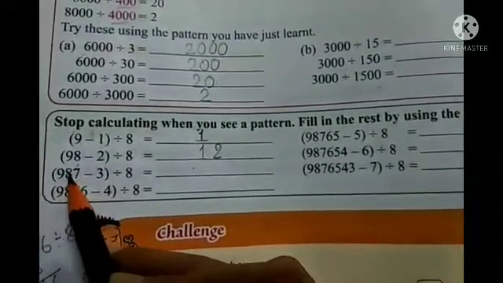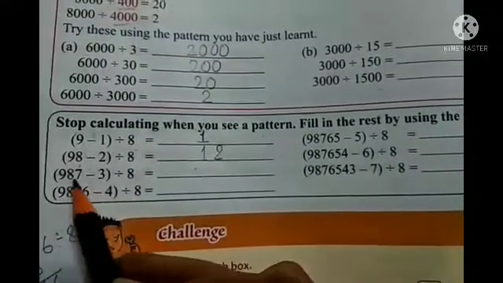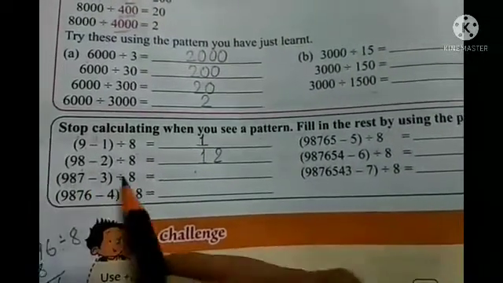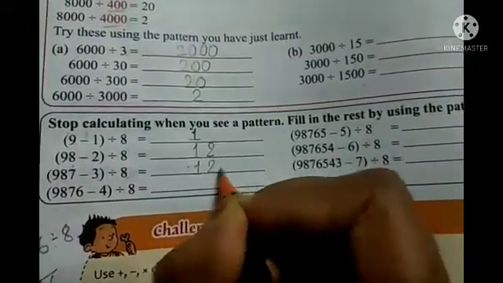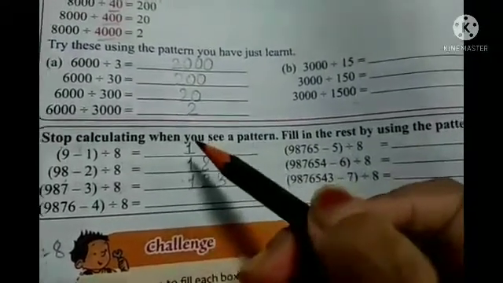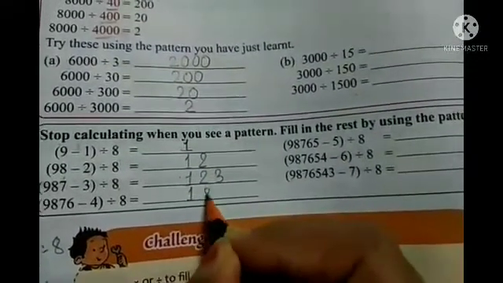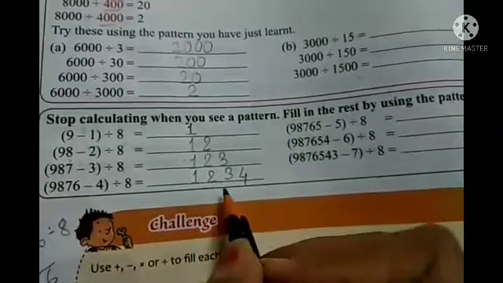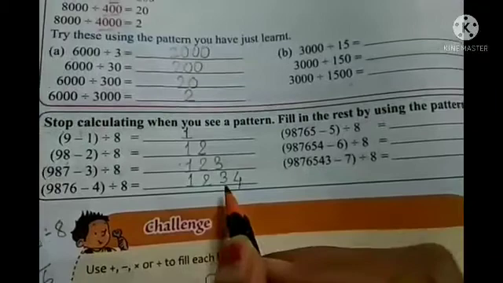Now you see 987 minus 3 divided by 8. First of all we will do the subtraction. If we subtract we get 984. 984 divided by 8. If you divide it you will get 123. Now you see we have already done 3 steps. Here you see first case 1, then 1 2, then 1 2 3. So probably the next pattern will be this one, right? I am doing this one without calculating, so you check this one after subtracting and dividing, whether you are getting this or not.